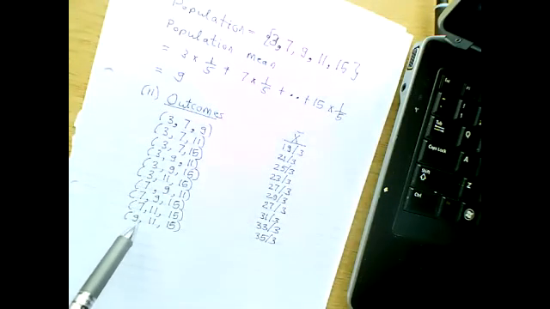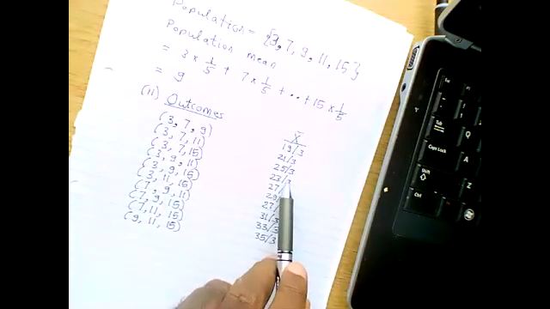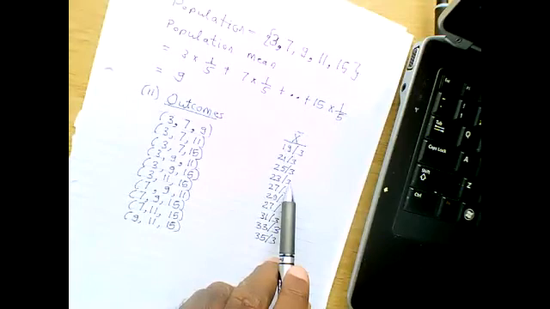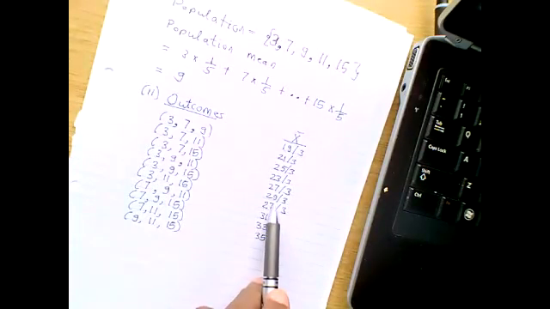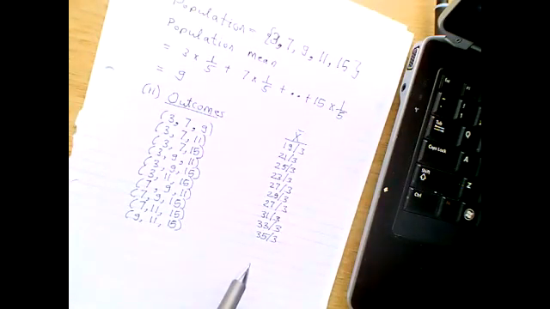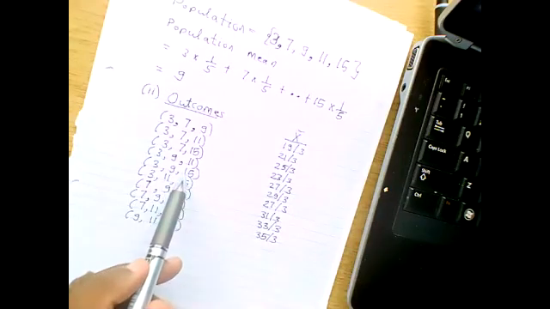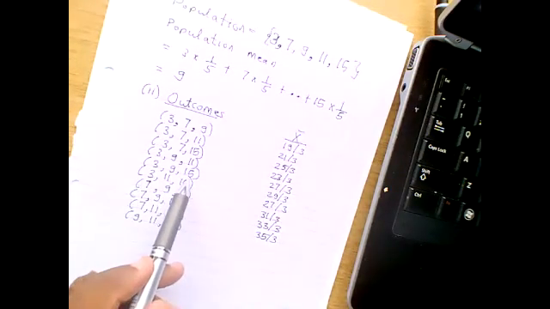Can you check, guys, please? 3, 9, 11 is 23, not 20.